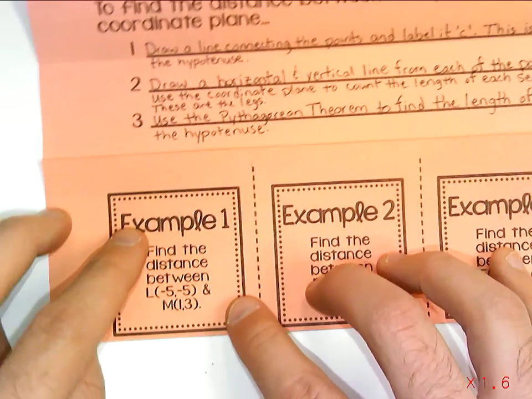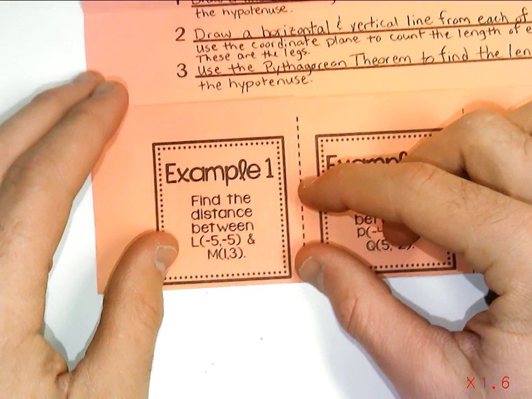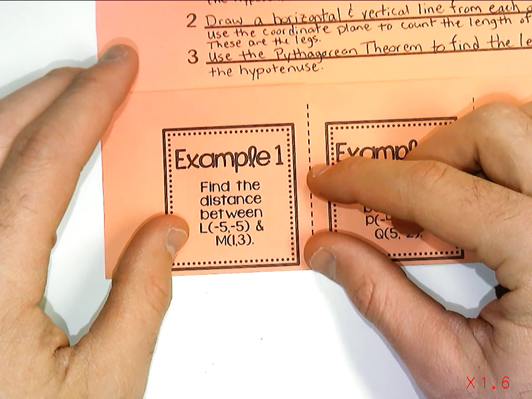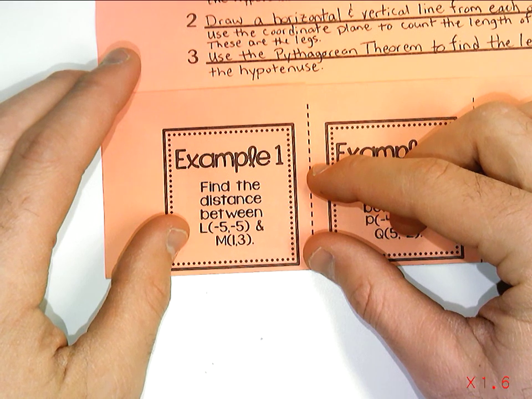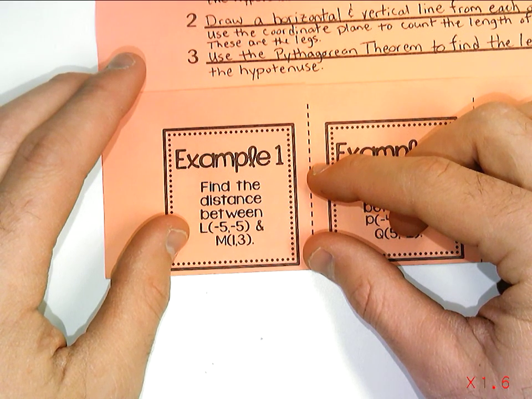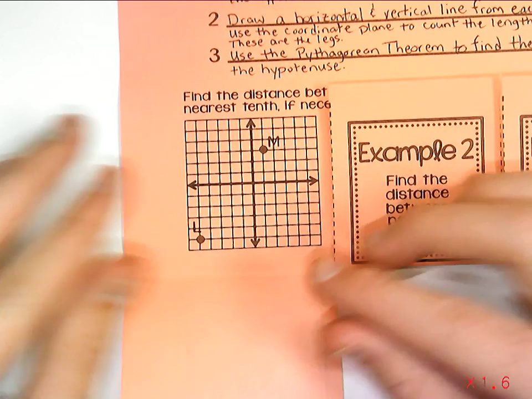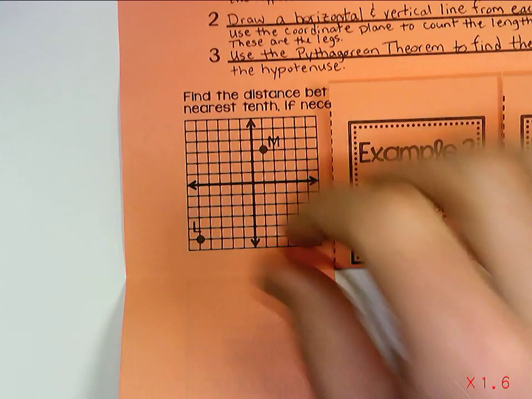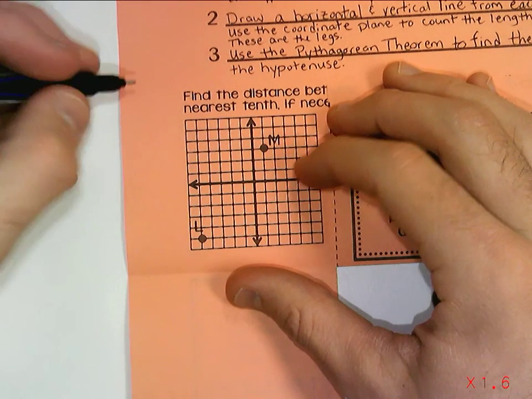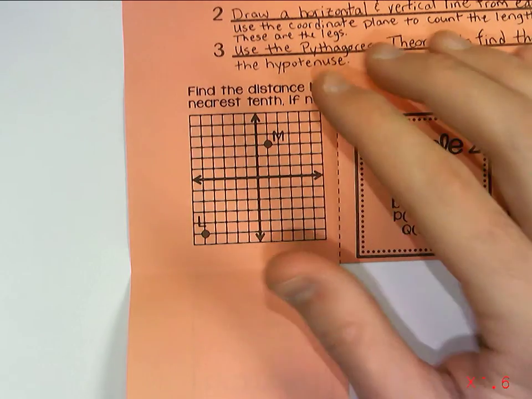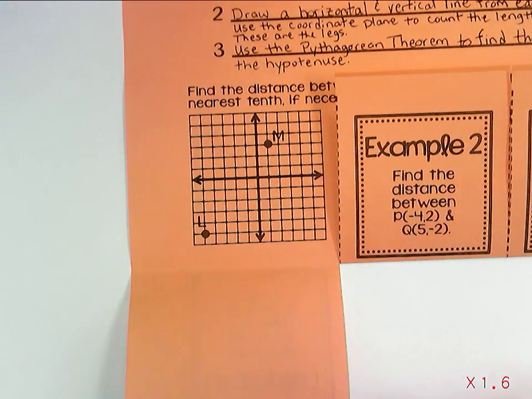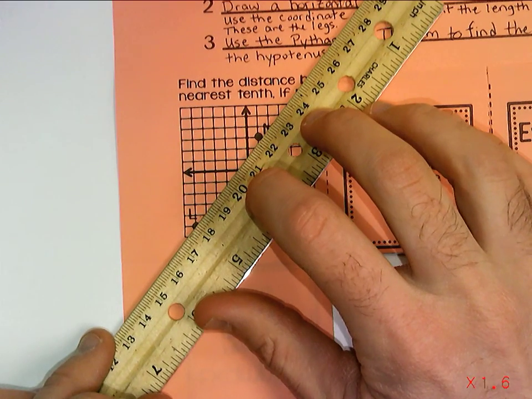Alright, you should be back from copying those down, so let's look at example 1. Find the distance between point L, -5, and point M, 1, 3. Thinking about our steps, it says draw a line connecting the points and label it C. If you're doing this on your own, it probably makes sense to use a straight edge.